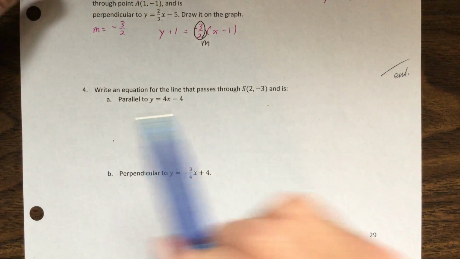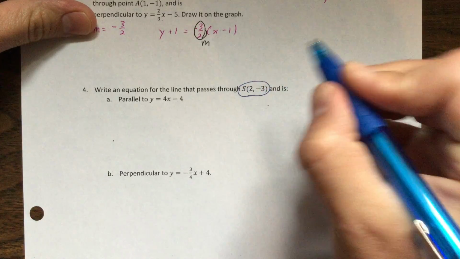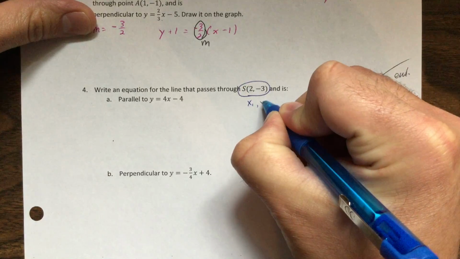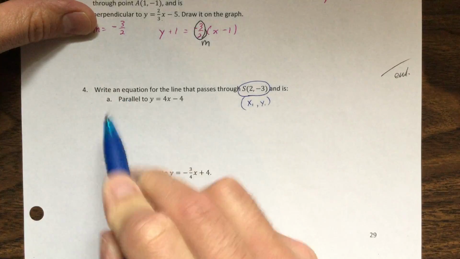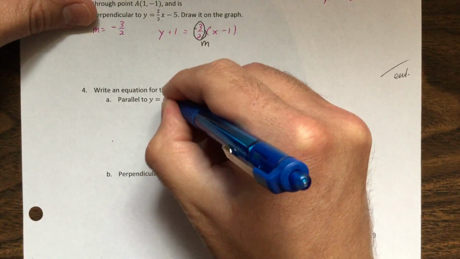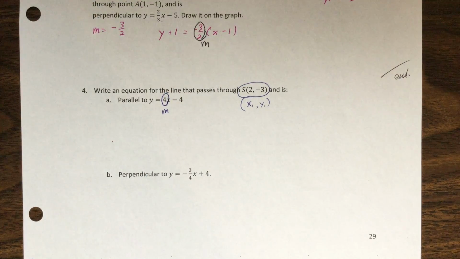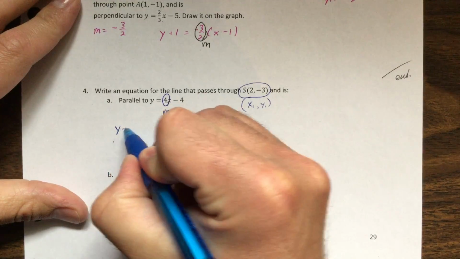Couple more here. Number 4, let's write an equation for the line that passes through this point right here. Okay, so this is our x1, y1 right there, and is parallel to this line. Well, if it's parallel, then it's all going to come down to the slope. And here we have a slope of 4. So our new line should have the exact same slope.